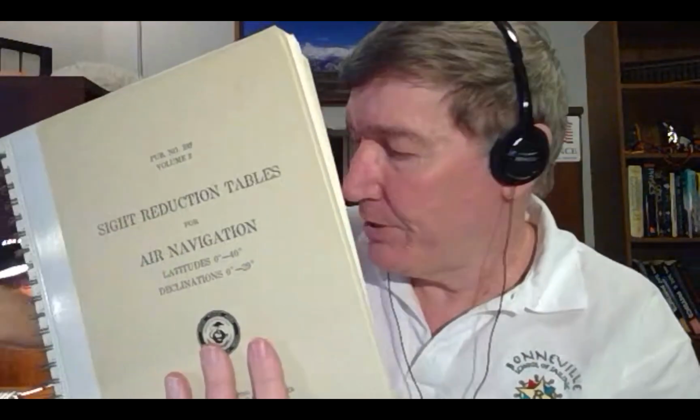But again, this one covers a slightly wider latitude. This is good anywhere from 0 up to 40 degrees. But if you go above 40 degrees, this doesn't work. And also the stars that you measure, you can't measure just any old star. The star that you measure has to be a star where its declination is somewhere between 0 and 29 degrees. So this book is a little bit easier to use than the other book, but it also has some serious drawbacks.